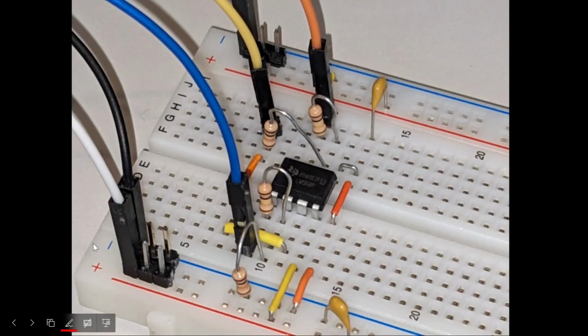Recall that the LM358 is a dual amplifier. We have the upper side configured as inverting, and the lower side, or the A side, as non-inverting.